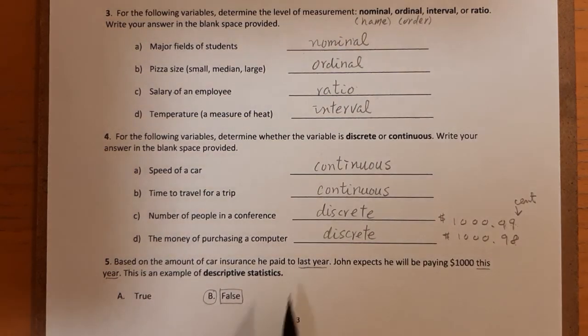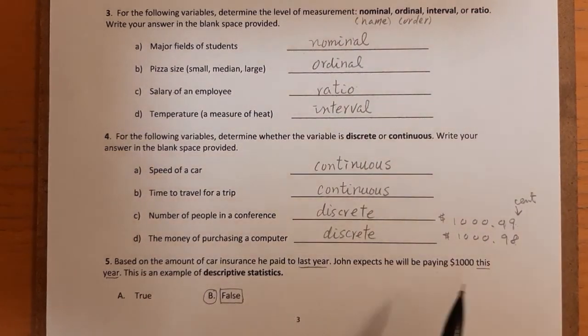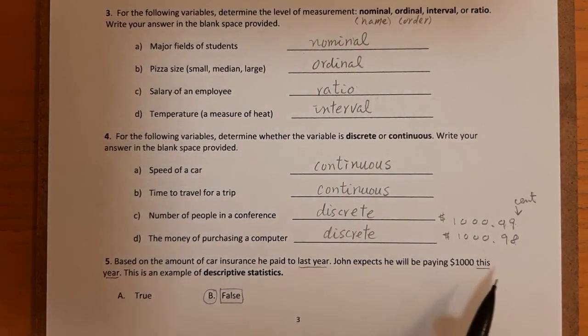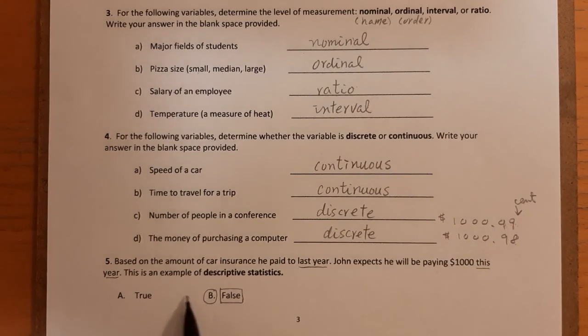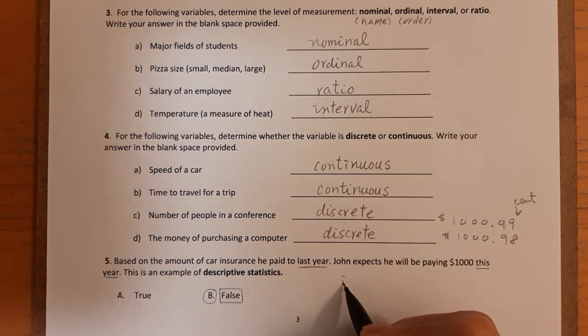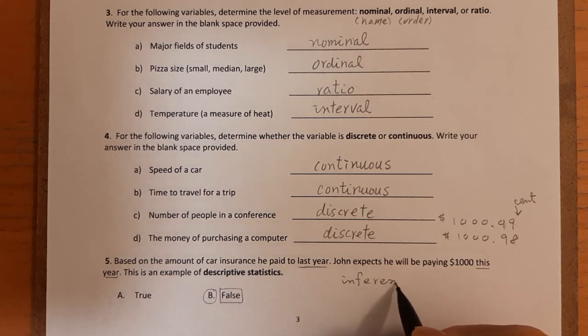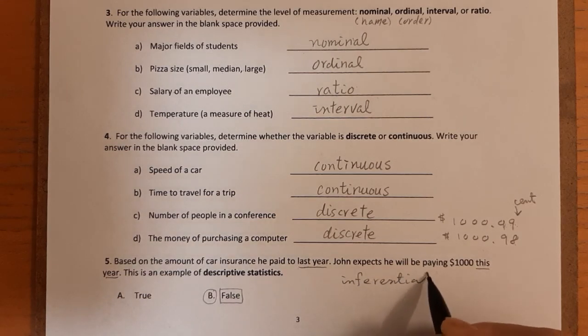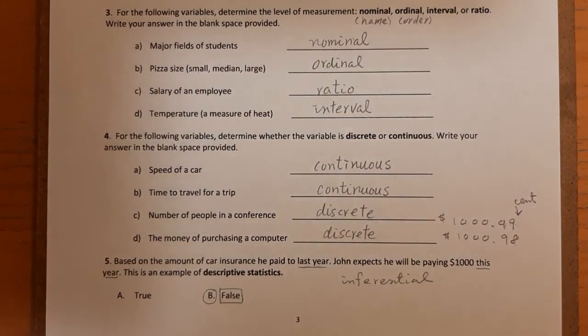You can predict your future, and this we call inferential statistics. Inferential statistics is according to past data, then you predict the future.